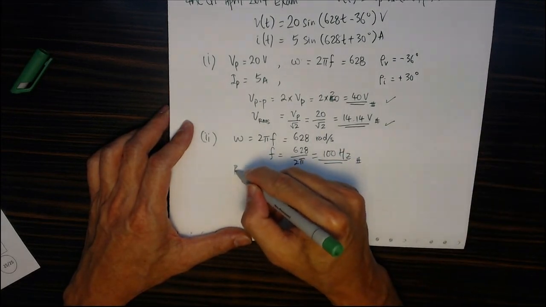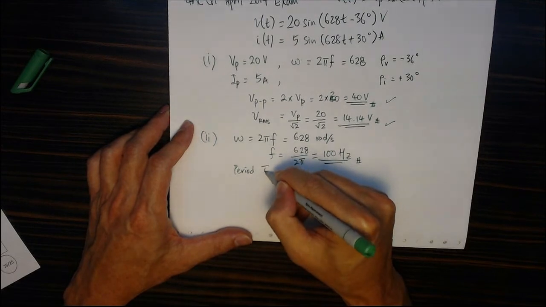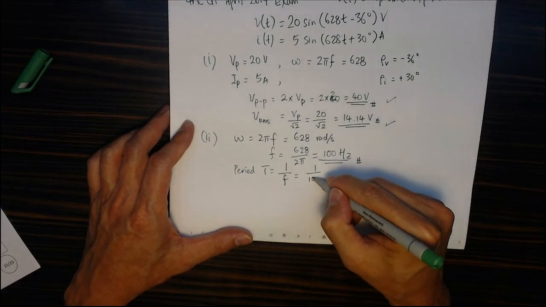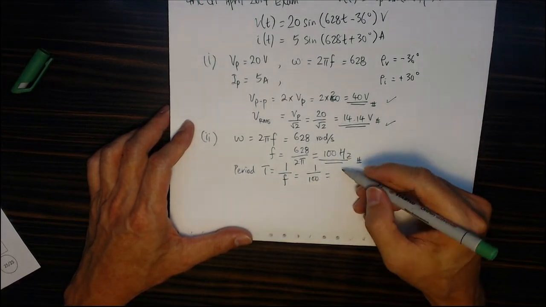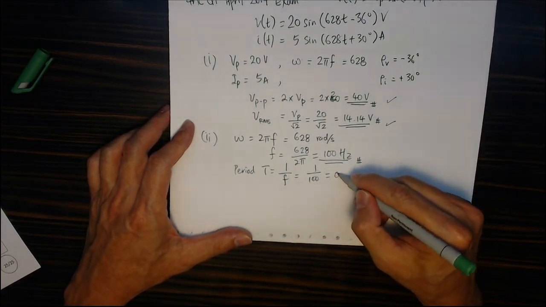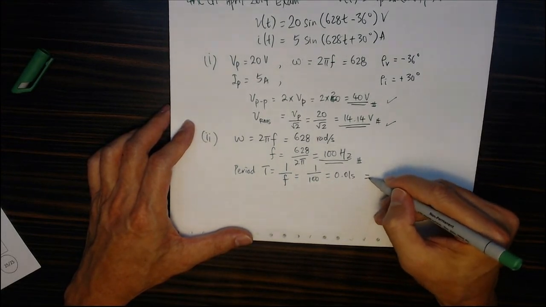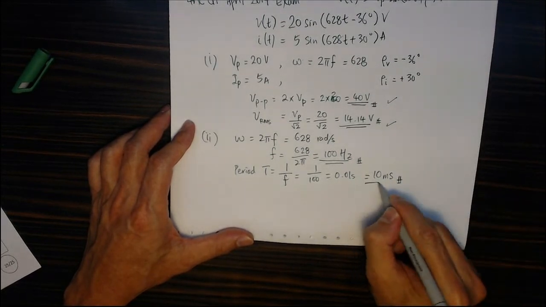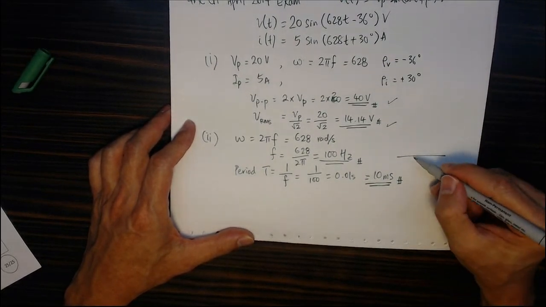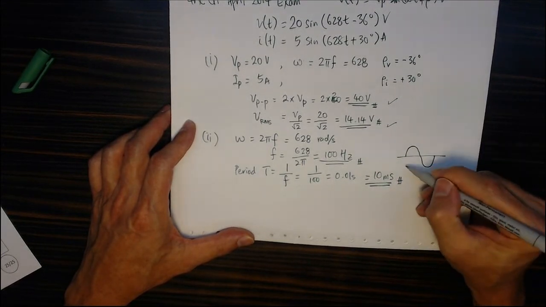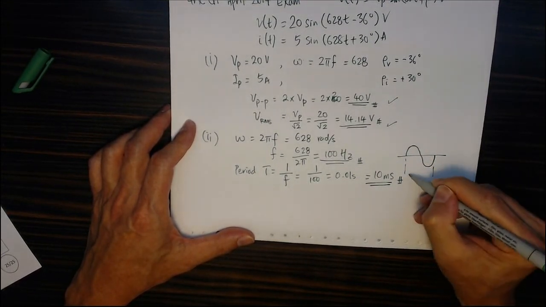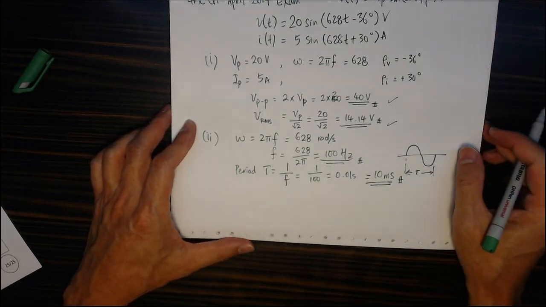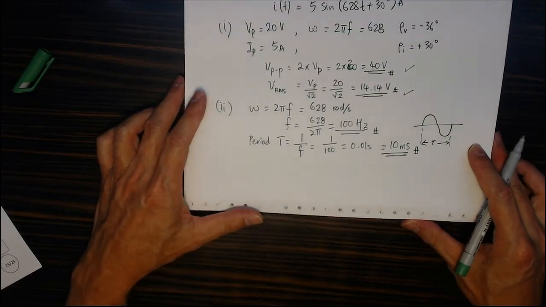Now the period of the waveform or cycle, T, is given by 1 second over the frequency. So it's 1 upon 100, which equals 0.01 second, or we call it 10 millisecond. Now remember, the period is for one cycle from here to here. That is what we mean by the period. Okay, so you have the answer for part 2.